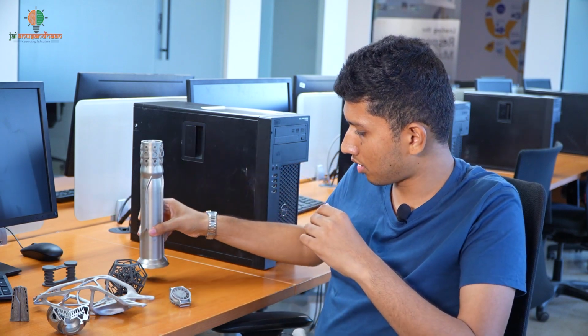Automotive prototyping has become much faster, and the lead time to market has shortened by many months. Now people are going into production with 3D printing. For example, this is a fuel injector again for the aviation industry. Similarly, we have many such use cases.